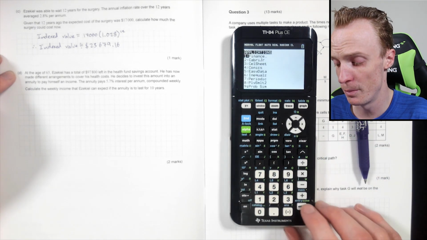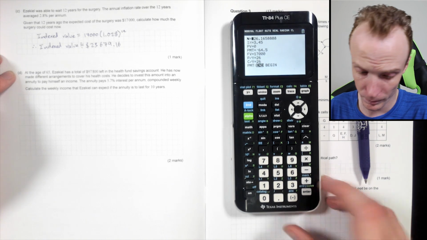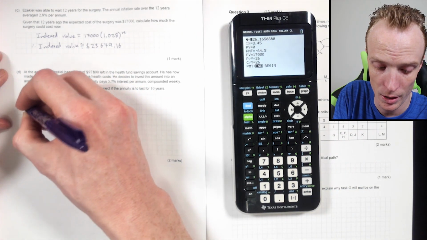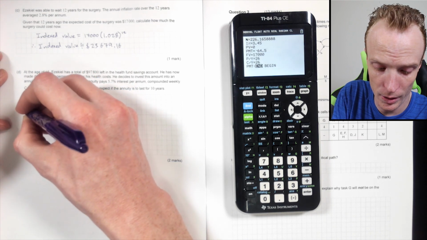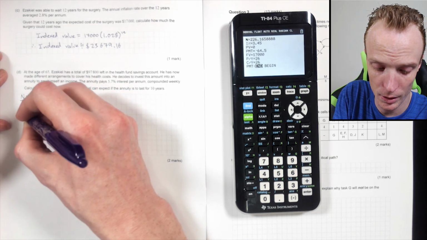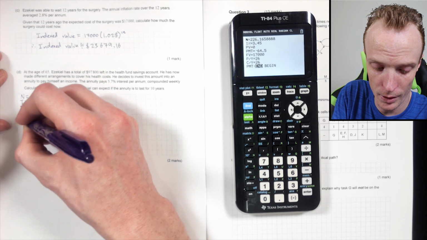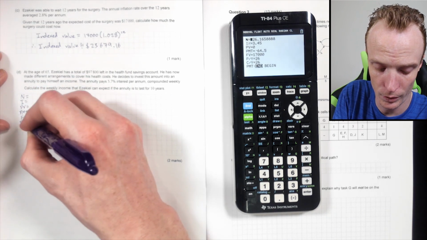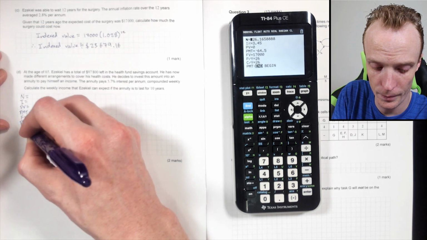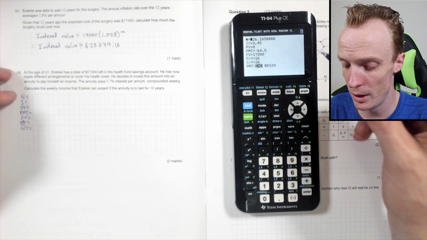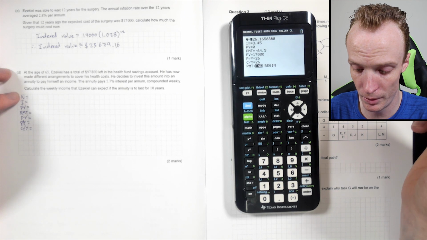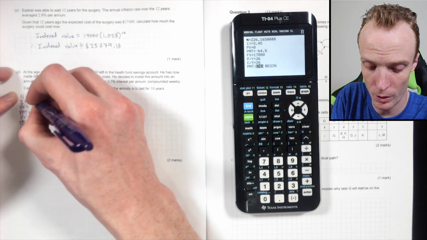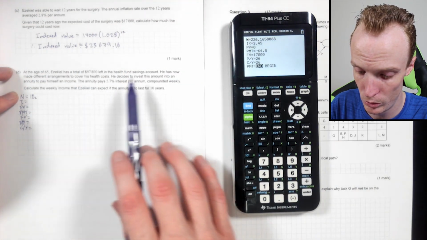So this once again is going back to your TMV solver, plugging all your numbers in, just working out what you're actually looking for. So the N, the I, the PV, the PMT, the FV, the PY, and the CY. Now my N, I'm looking at N for 10 years, so it'll be 10 by something. How often?